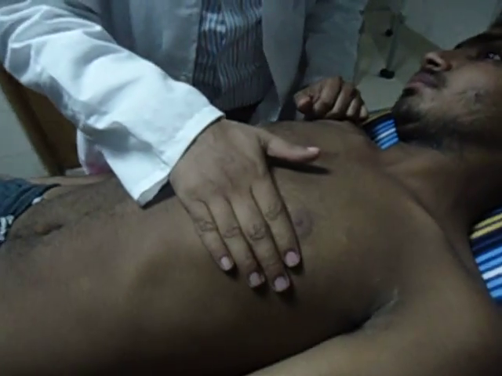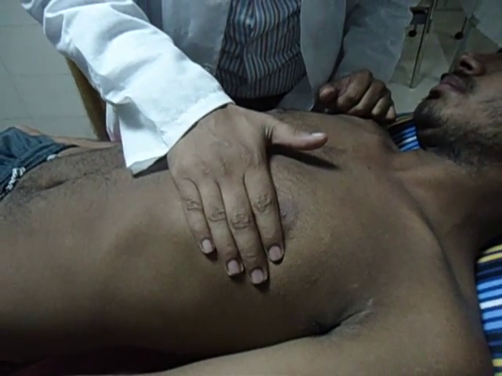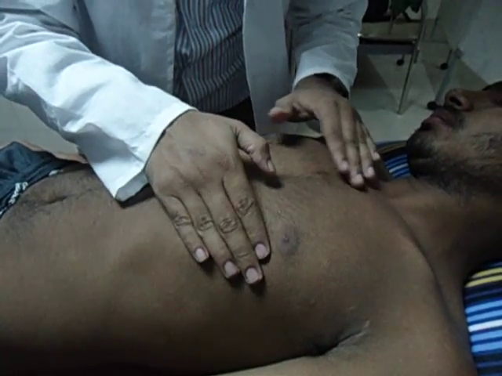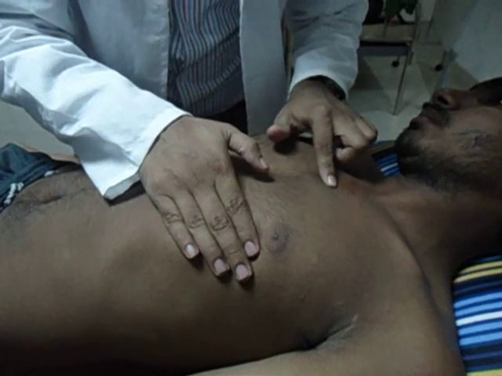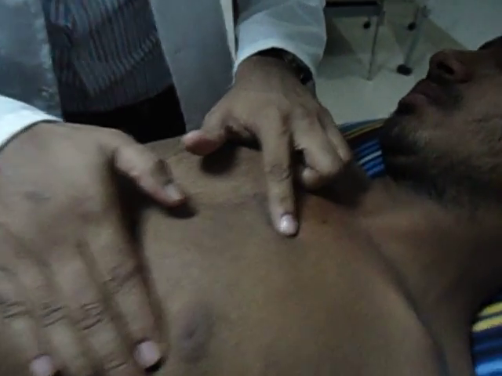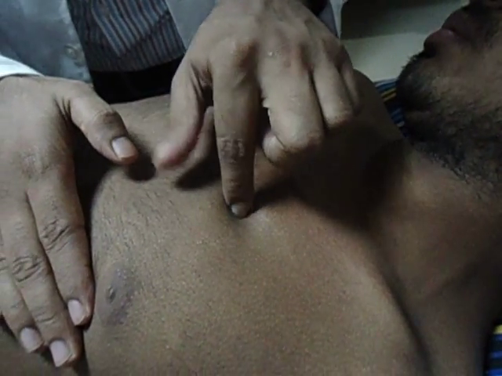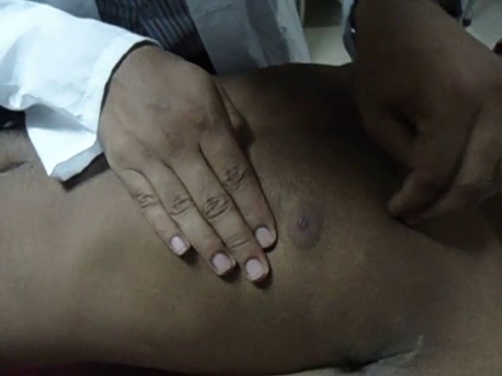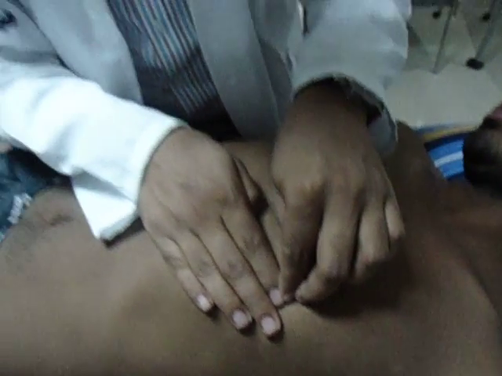Next, we'll proceed with palpation. And the first thing that we do with palpation, we'll locate the apex beat. Okay, so for location of apex beat, we put our hands. Okay, then suppose we found it here. So then we found the sternal angle, and then we'll move from the second, and then third, and then fourth, and then fifth. So it is in the fifth intercostal space, just lateral to the midclavicular line.